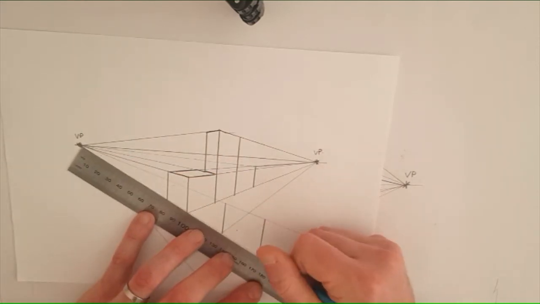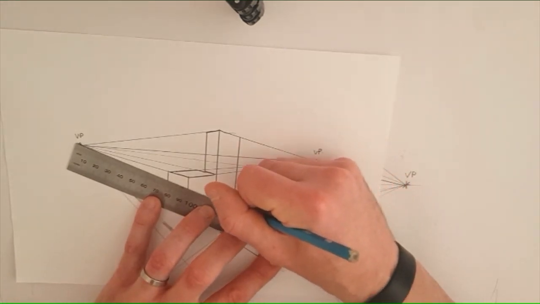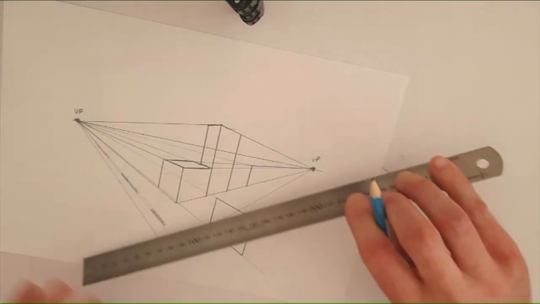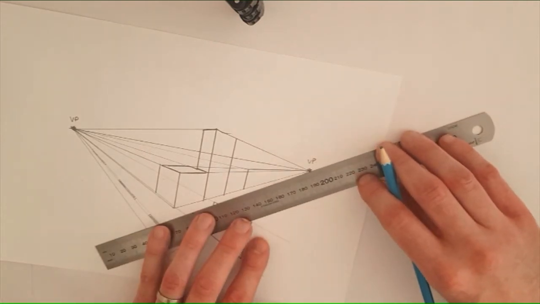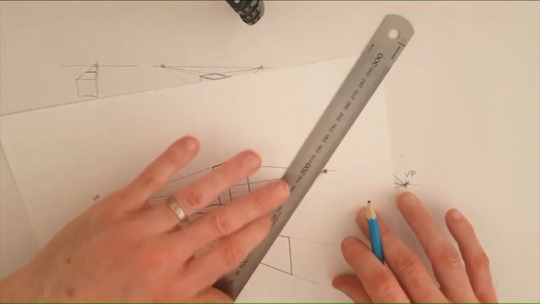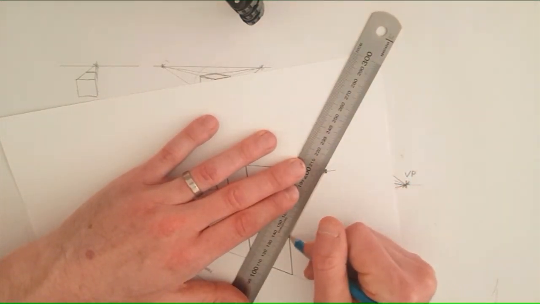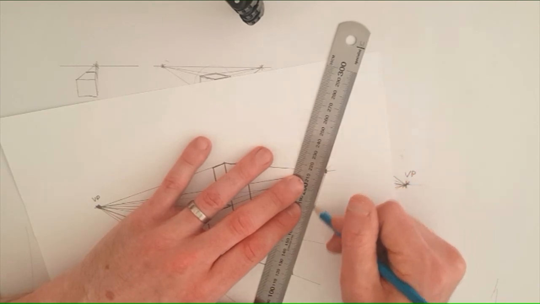I'm going to say it's going to be that big. And then both of these go over to the vanishing point up there, vanishing point there, and there.